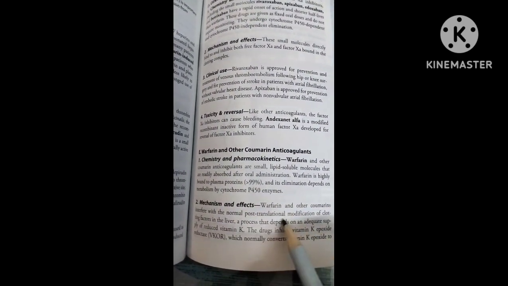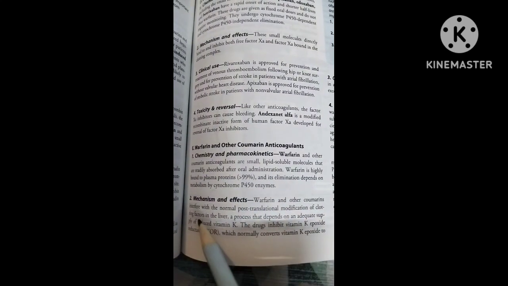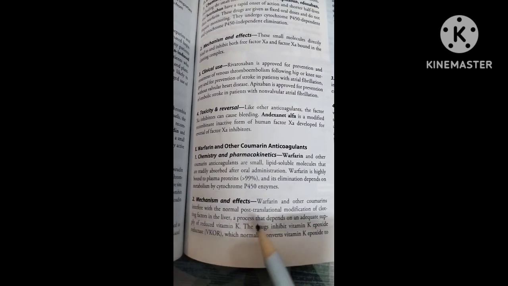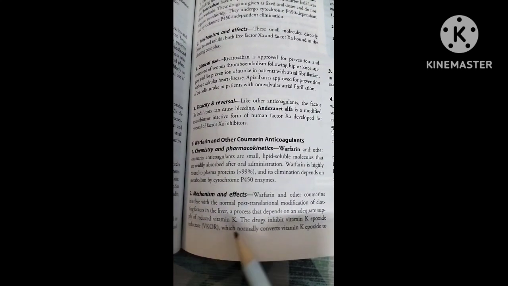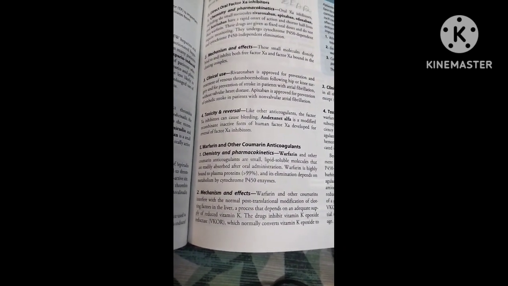Mechanism and effects. Warfarin will interfere with the normal post-translational modification of the clotting factors in the liver, a process that depends on the adequate supply of reduced vitamin K. This drug will inhibit vitamin K epoxide reductase. So warfarin will inhibit VKOR, vitamin K epoxide reductase, which will normally convert vitamin K epoxide to reduced vitamin K.